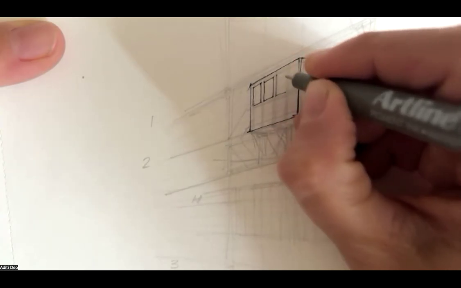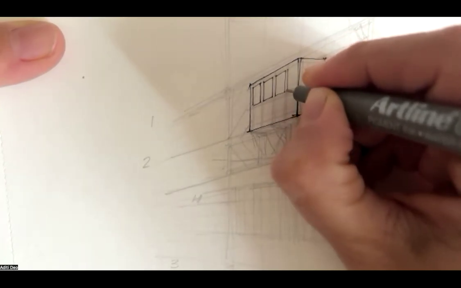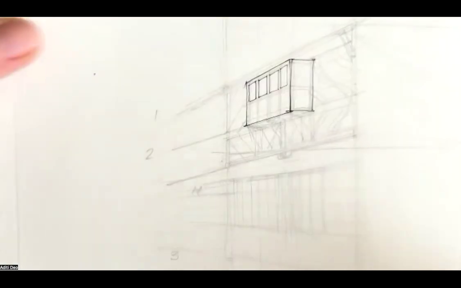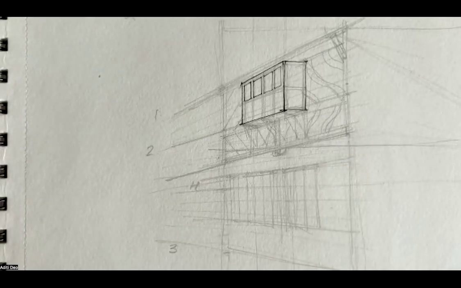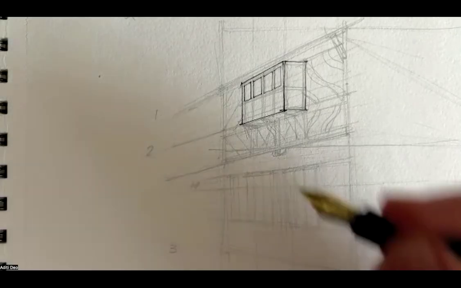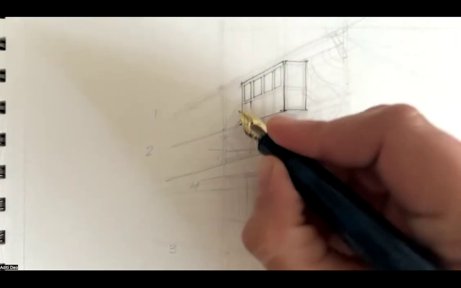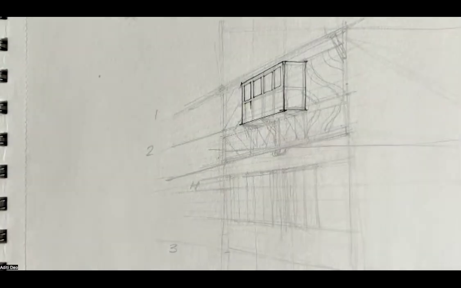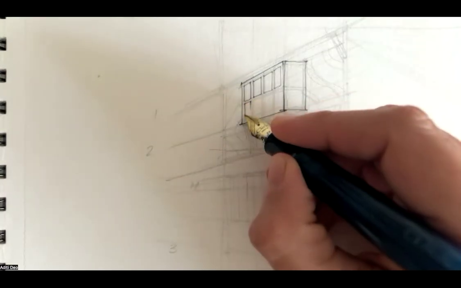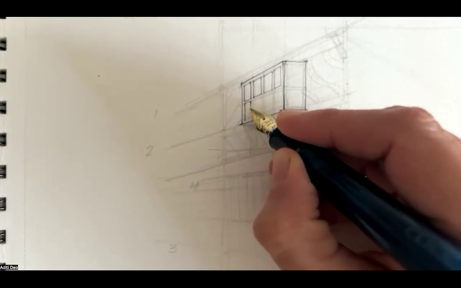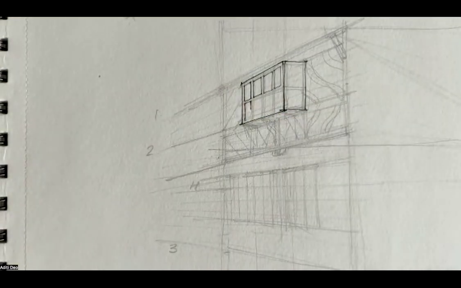This takes me right back to that Mysore Masuri illustration. Windows, windows, windows. Okay, I'm going to switch to my ink pen because my pens are not working. Today is not my day.